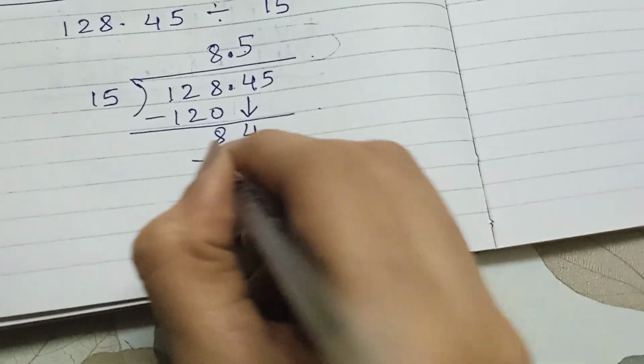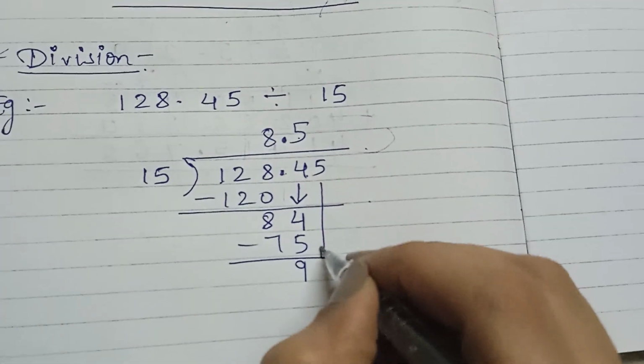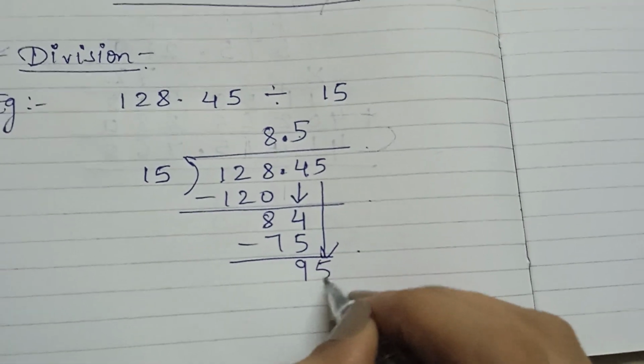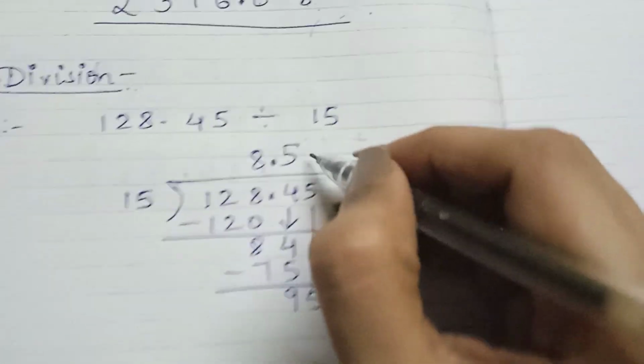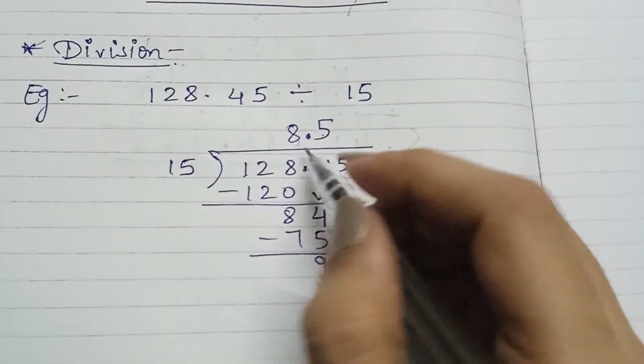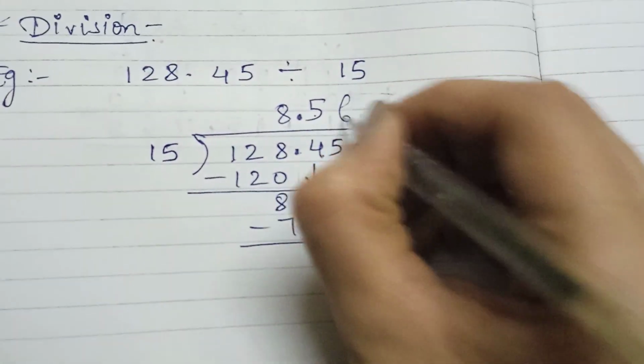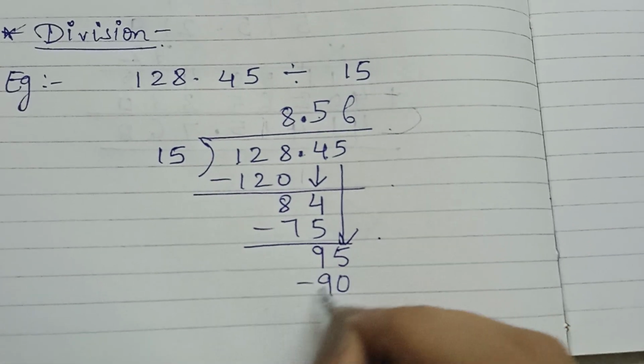So 15 5s are 75. When we subtract we will get 9. Now we are taking 5 below. Now you will say 5 is also after the decimal, should I put the decimal again? No, we don't put the decimal twice, thrice. The decimal point is given only once. So 15 6s are 90.